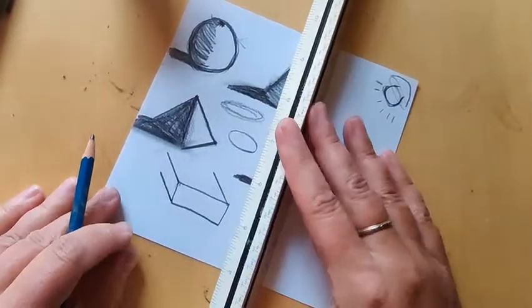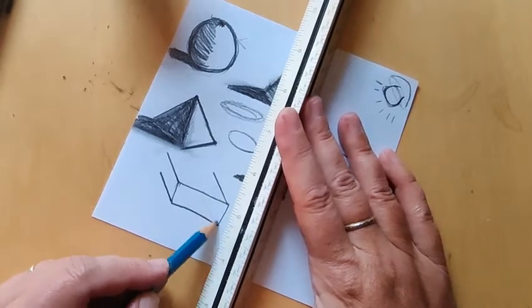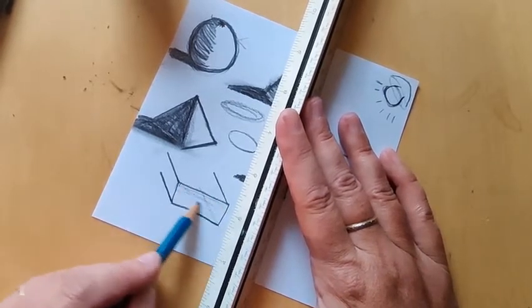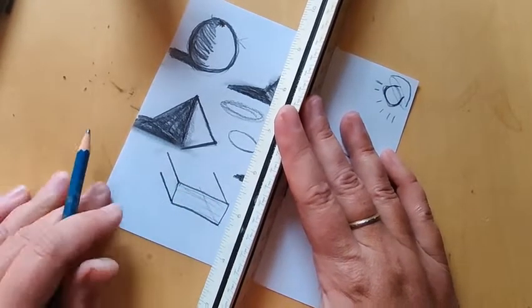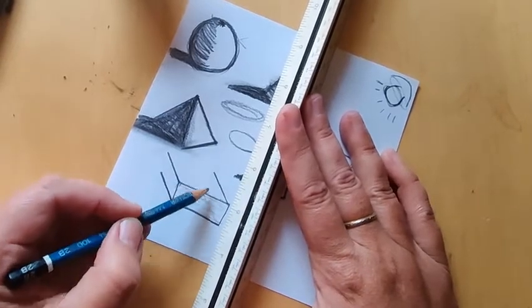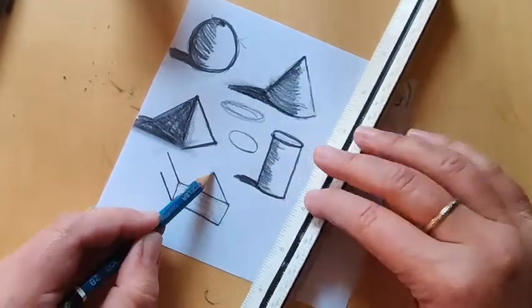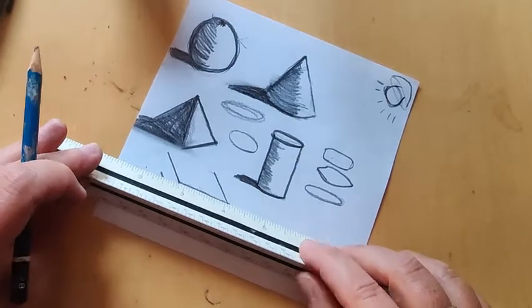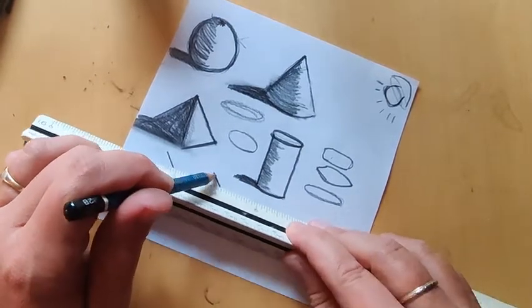And then these edges are important. I didn't draw this one because you can't see it, this face. This is a face of a box, so you can't see that one. But the angle of this here is going to be the same in the back. So make sure parallel lines here to the back.